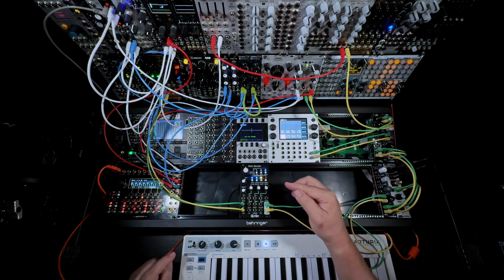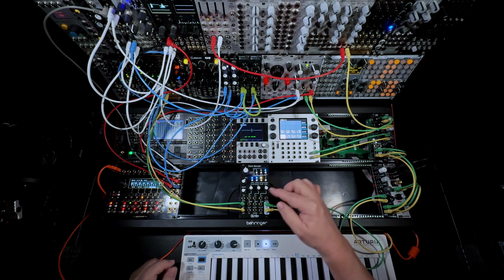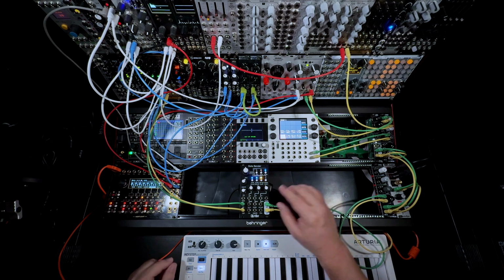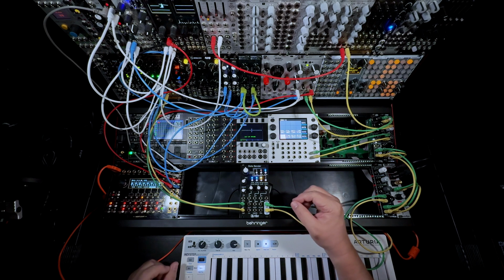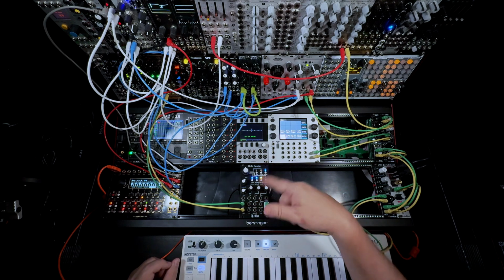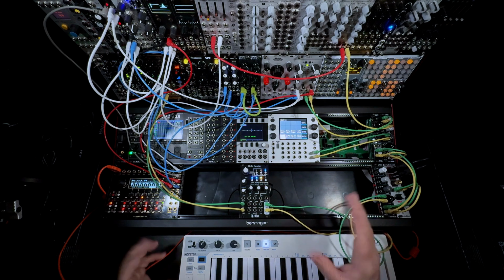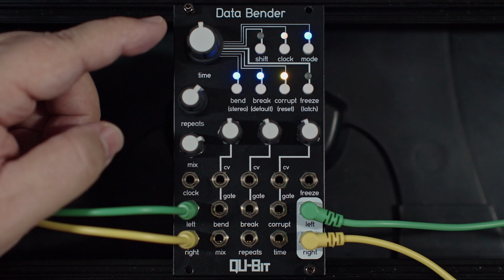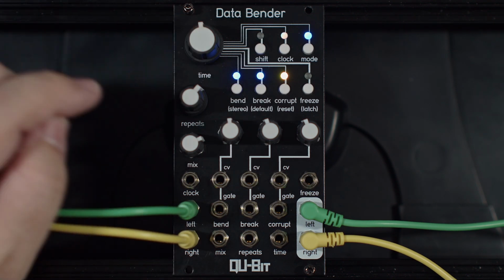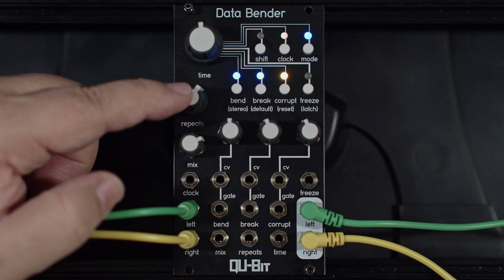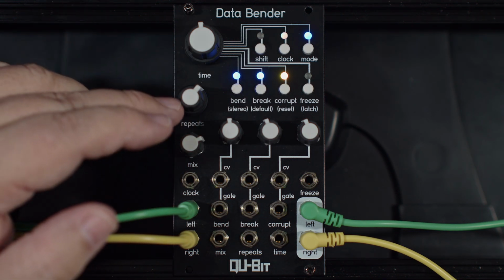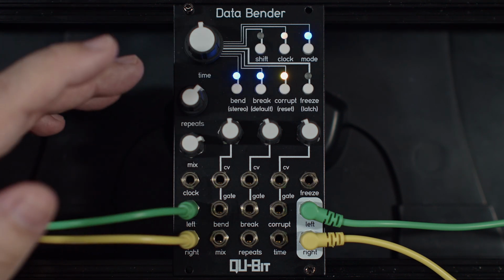The term circuit bending is what Qubit uses to describe what's happening, and that is basically manipulating existing electronic circuits to achieve unpredictable and exciting results. Exciting indeed. So let me quickly cover the panel here and some basics as I understand them. Up at the top here, there's a time knob which sets the sample period for incoming audio to be processed. There's a repeats knob which divides the primary buffer into smaller chunks of audio, causing the sound of repeating bits of the same sound in the buffer.